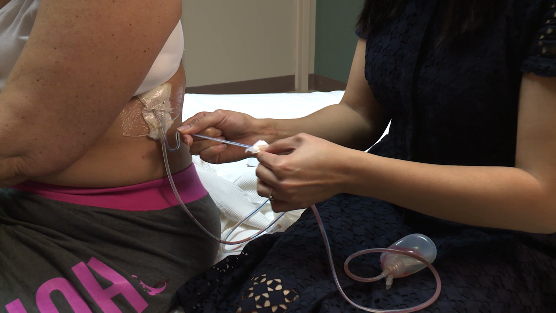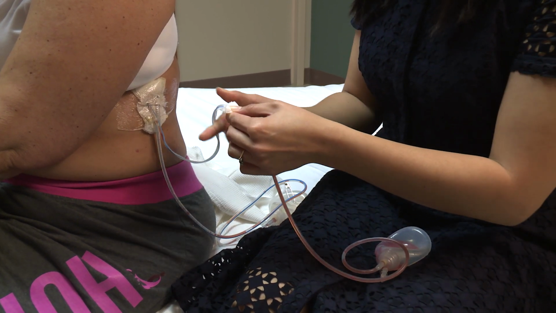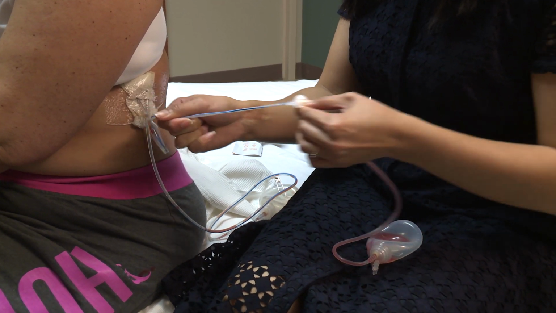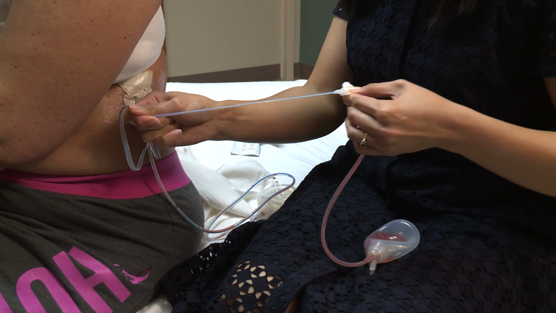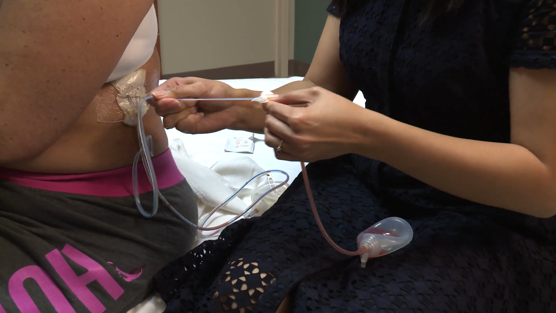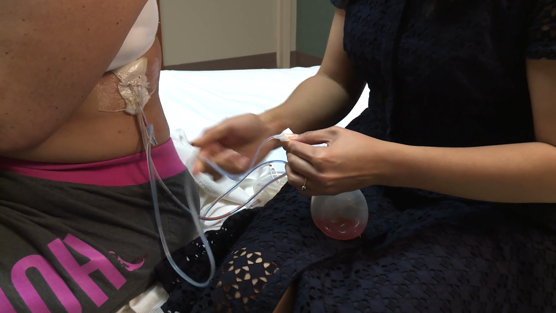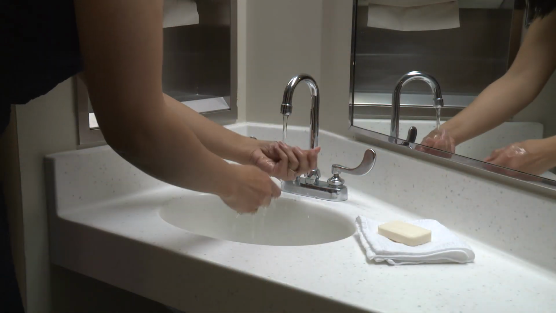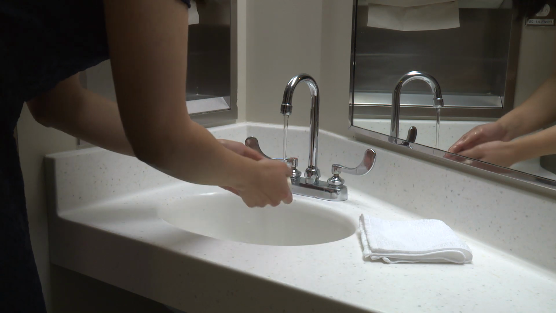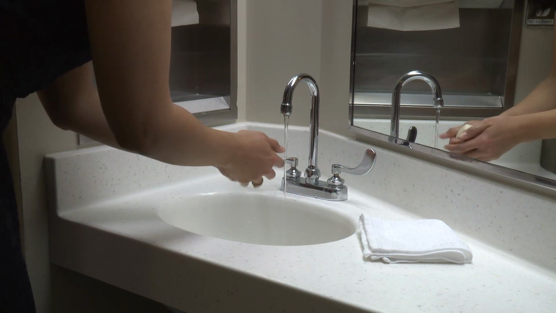Because you have a drain, you need to empty and measure the contents of the bulb. This is called stripping the drain. You must strip the drain at least 2 times a day to prevent the drain from becoming clogged with blood clots or fibrous material. To strip the drain, first wash your hands.